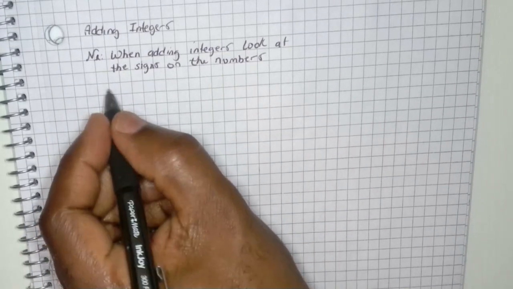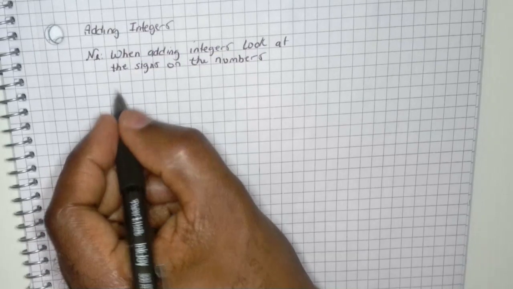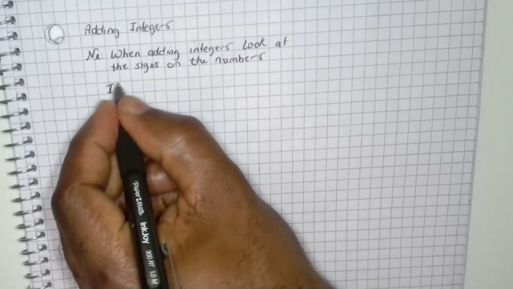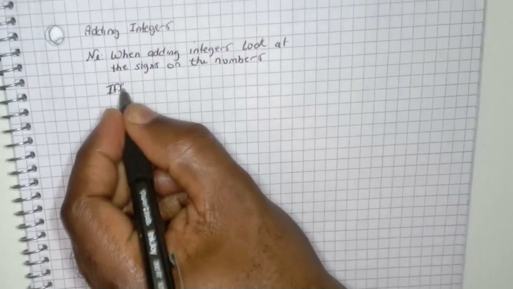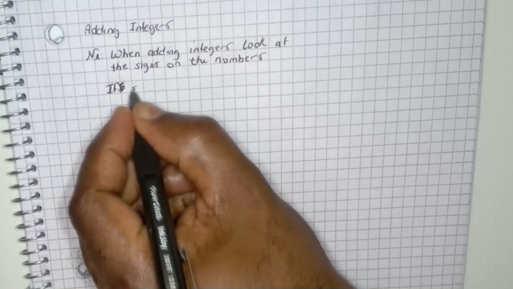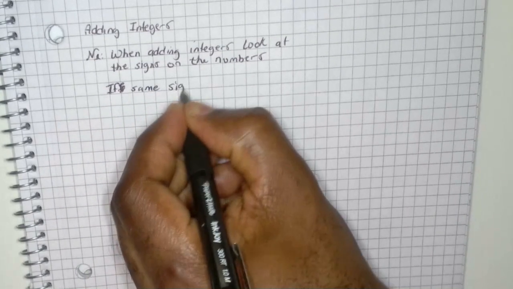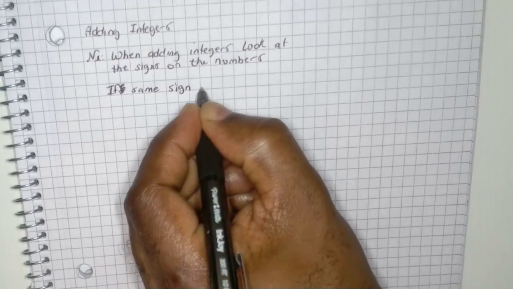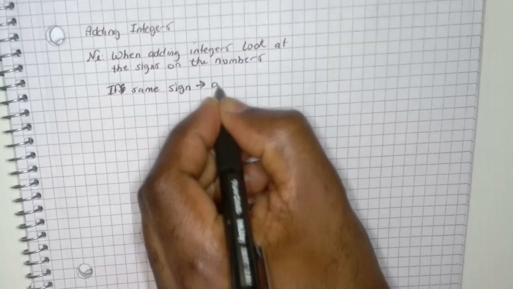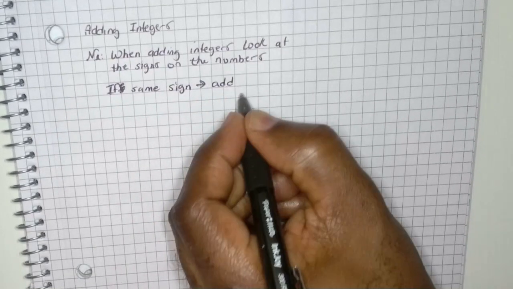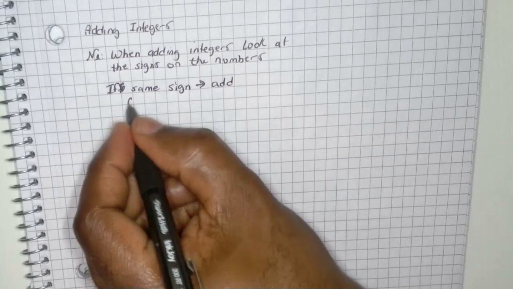So it says if the same sign, you add them and you carry that sign.